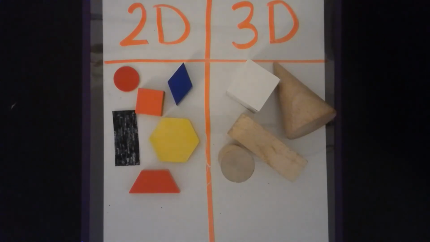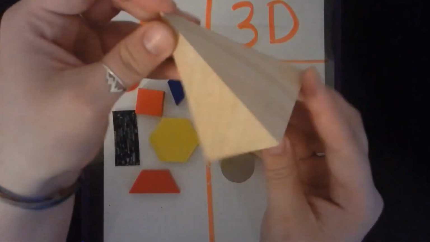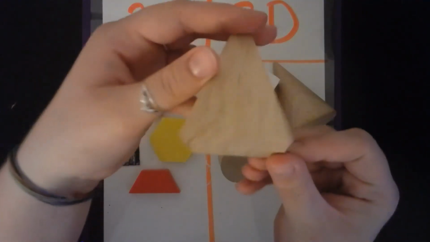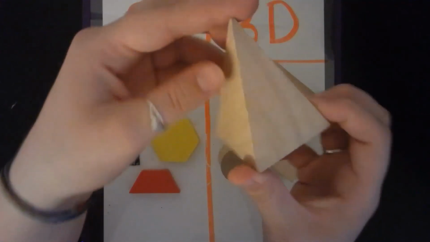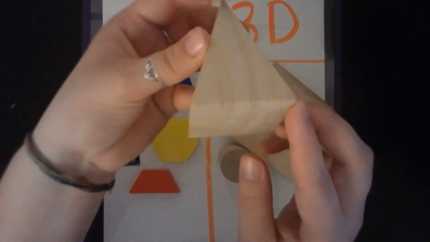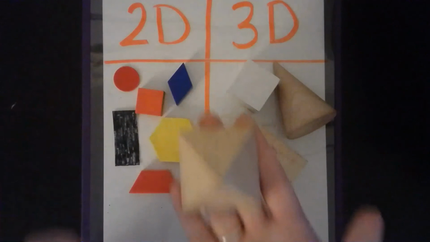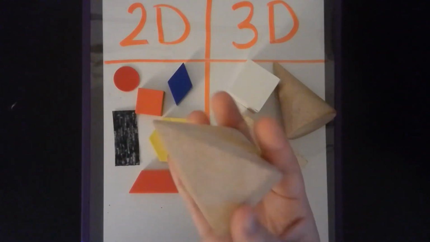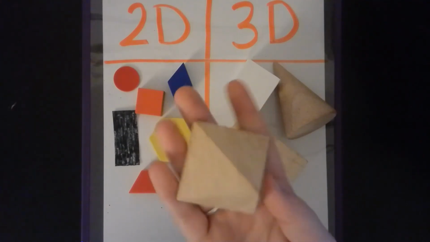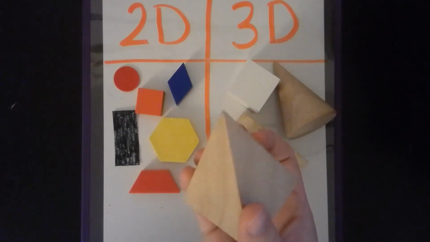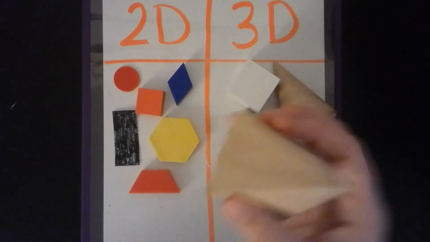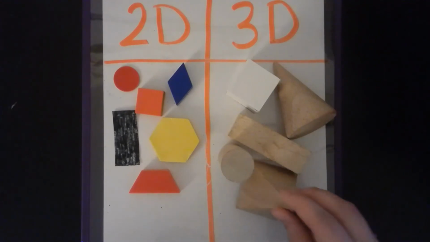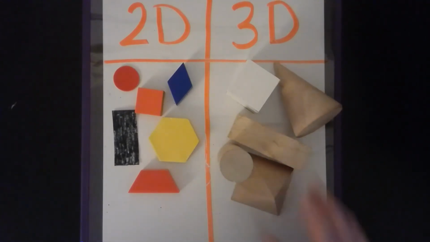Our next shape is this. Can you tell me what shape this is? A pyramid. This shape is a pyramid. And is a pyramid two-dimensional or three-dimensional? Three-dimensional. This shape is 3D. It's three-dimensional. It pops right off of that page, so I'm going to stand it right up there.